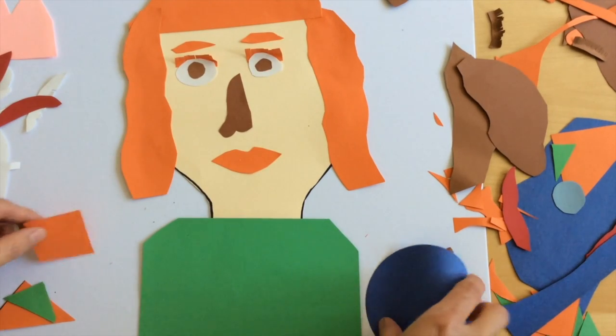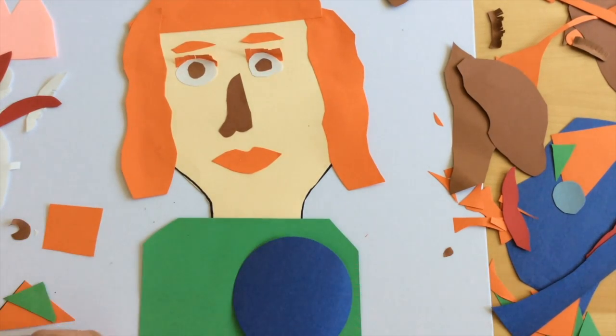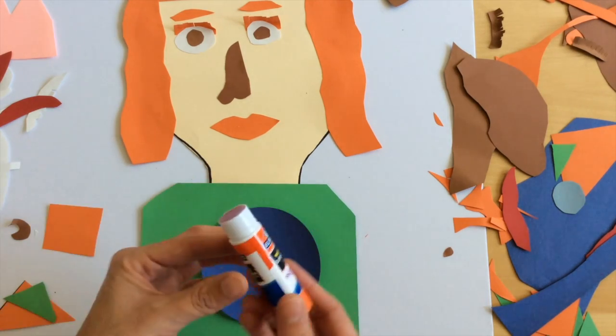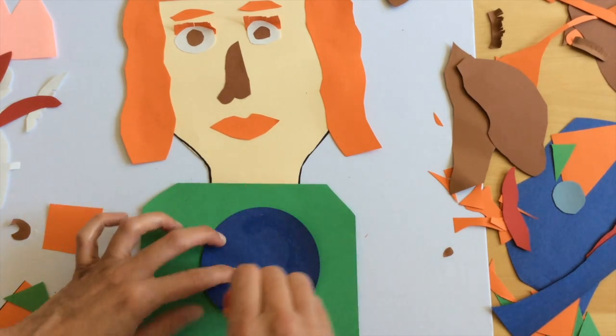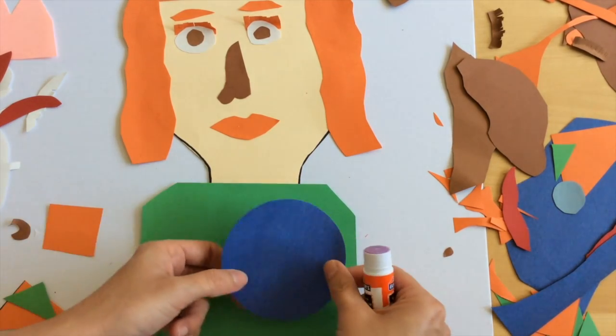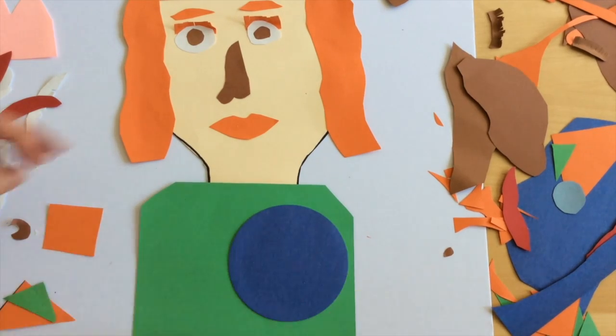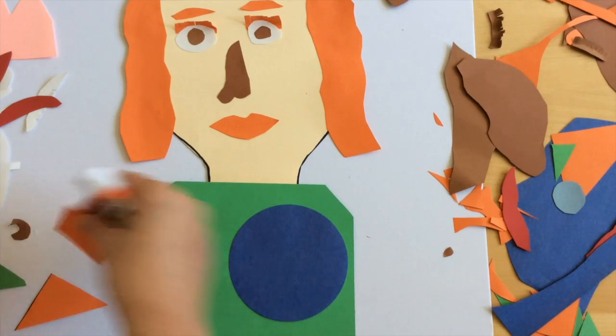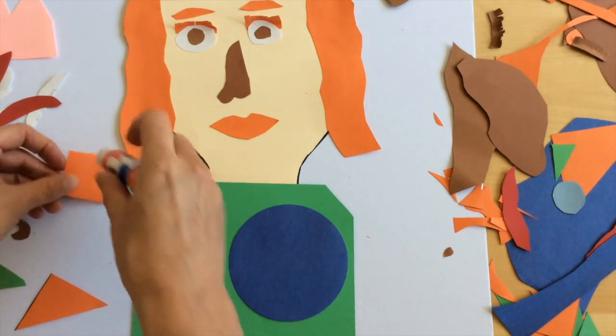Then I'm going to take my larger shapes, like the circle, glue that on. I'm going to take the square first and glue that on.